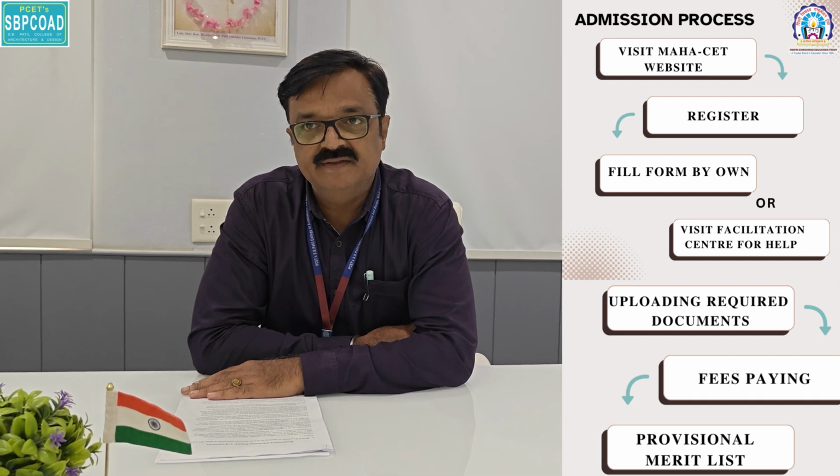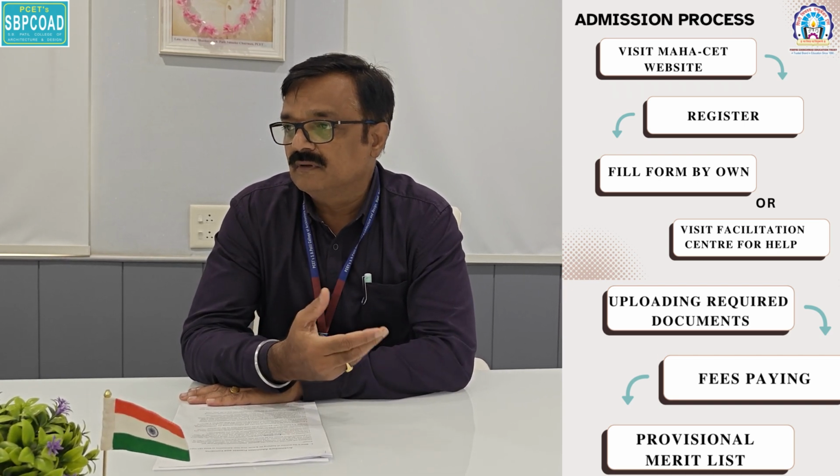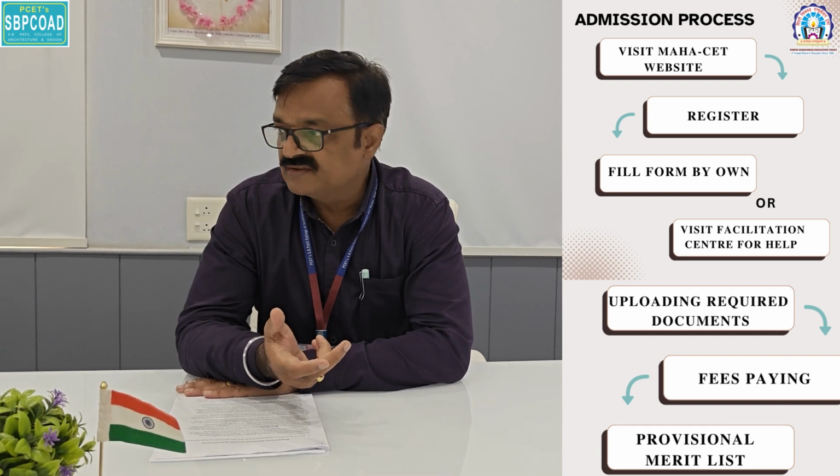Then after filling the form, a provisional merit list is declared on the CET cell website, which is also conveyed by the CET cell to the candidate on the registered mobile number. And if there are some grievances from some students, like some documents are wrongly uploaded or not correct, at that time a time period is given by the CET cell to replace those documents. I think it is of 1 or 2 days, and after that the final merit list of the candidates is declared.